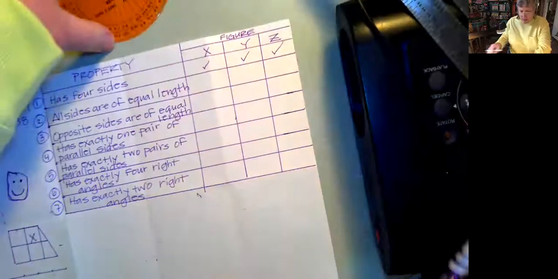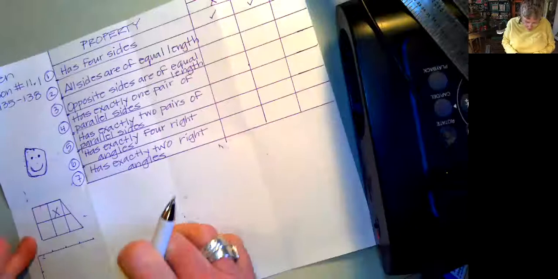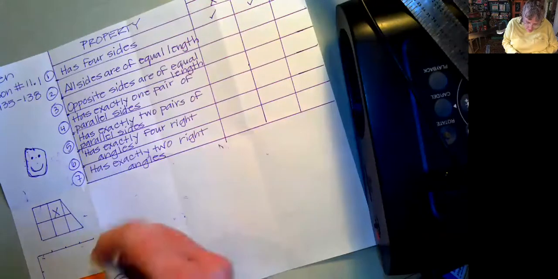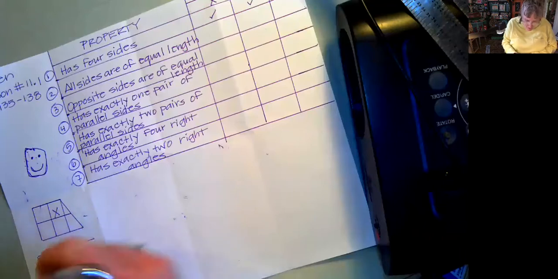And I'm going to kind of draw the rest with my protractor. I really hate how my metal ruler gets when you get ink on it. I need to clean it. Leaves a mess.